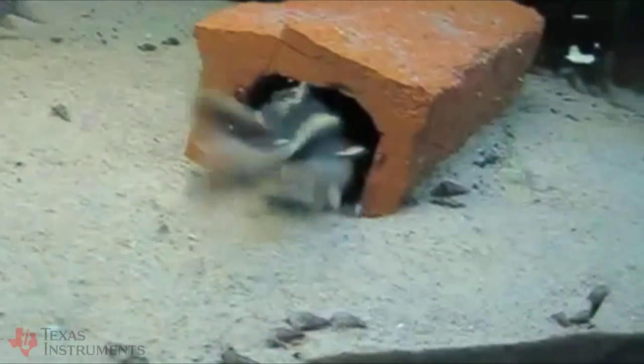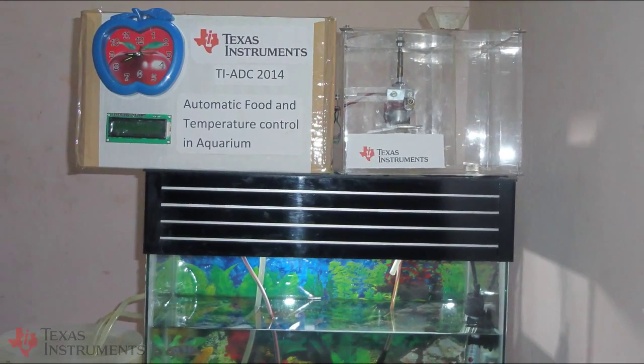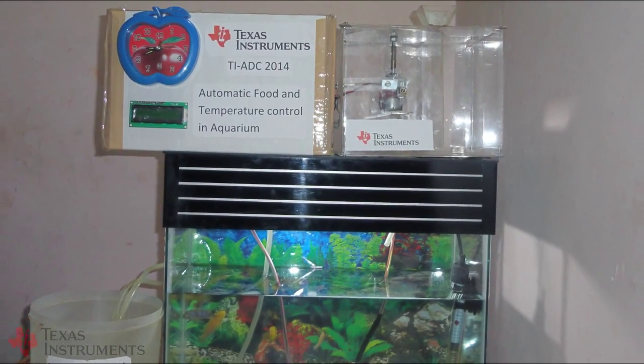Keeping these considerations in mind, we have designed a system that automatically feeds the fish proper amounts at the required time.